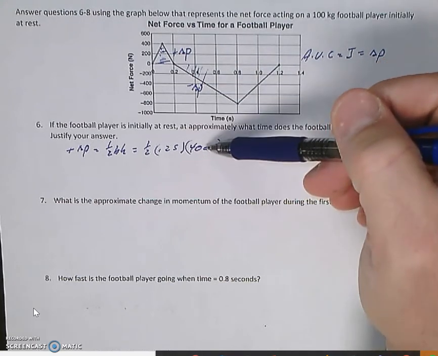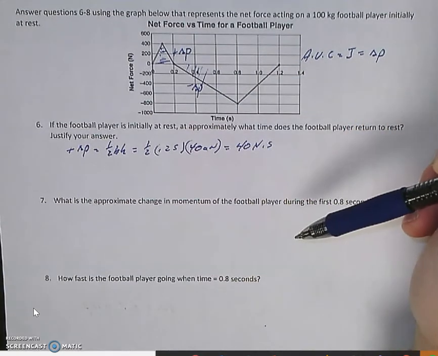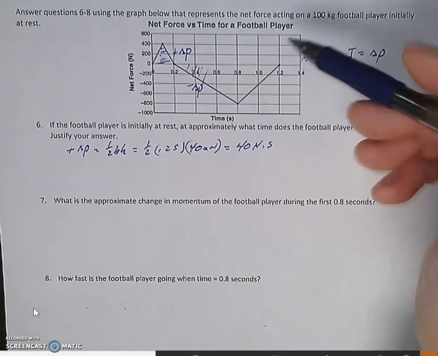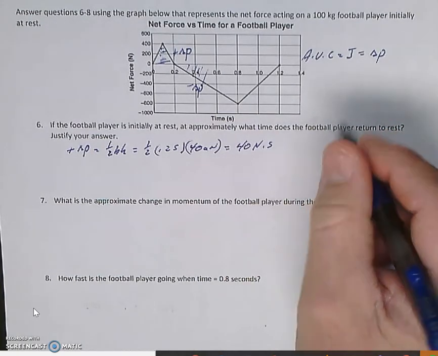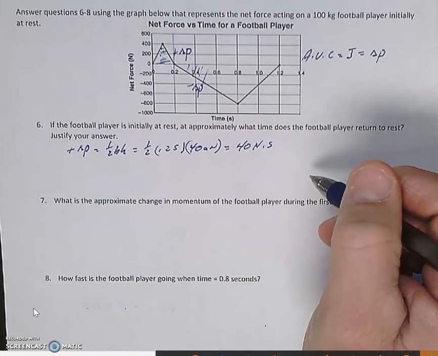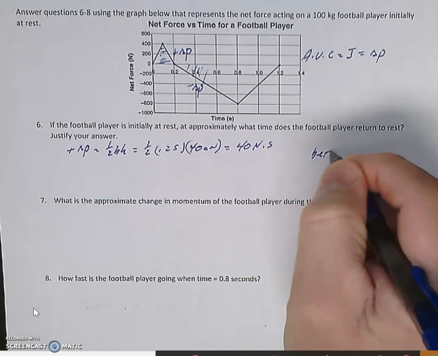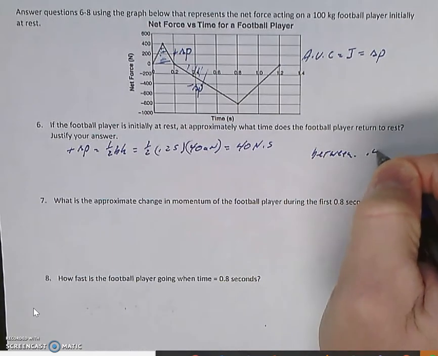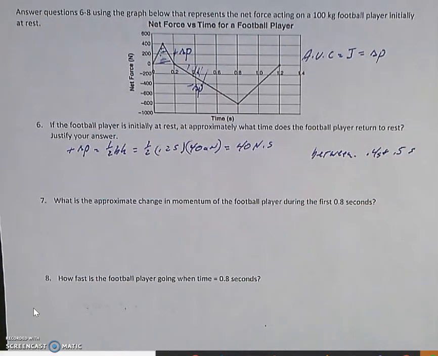But 400 newtons and 0.3 seconds is going to give us a bigger negative delta P. So then therefore, we know that this thing is going to reach a negative change in momentum of negative 40 someplace between that 0.4 seconds and 0.5 seconds. In this question, that's all it's looking for is approximately, right? We could do the math out, but being able to reason our way through that is even better.